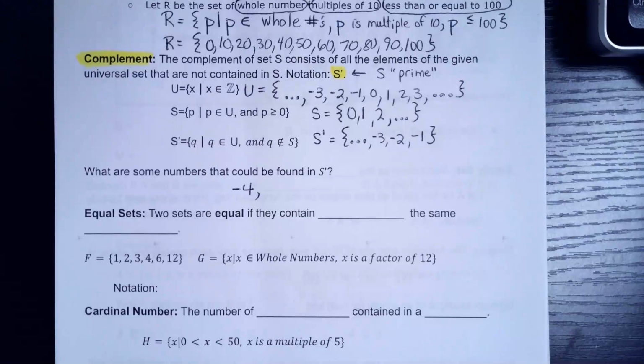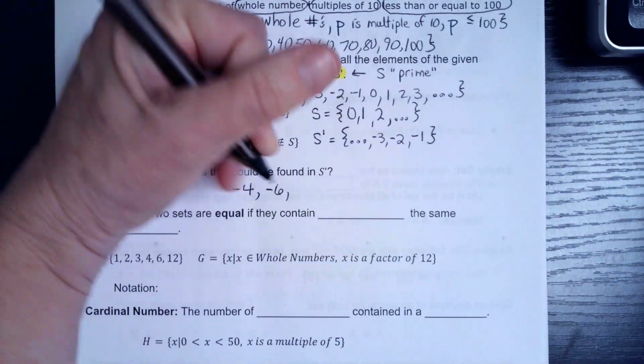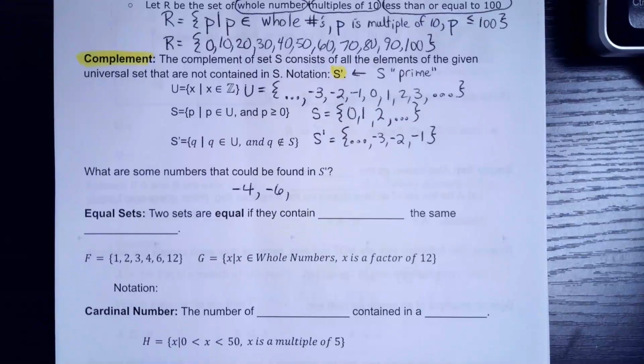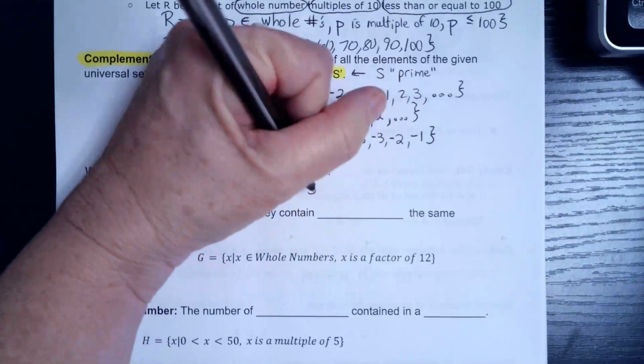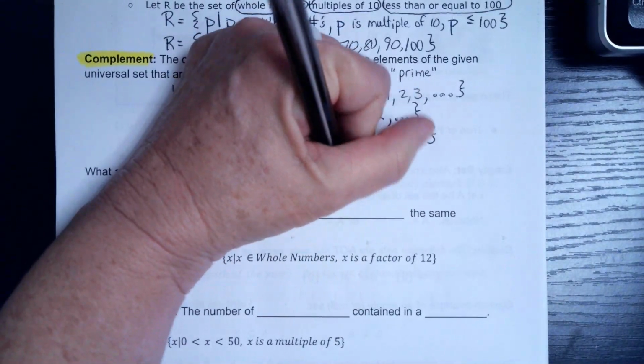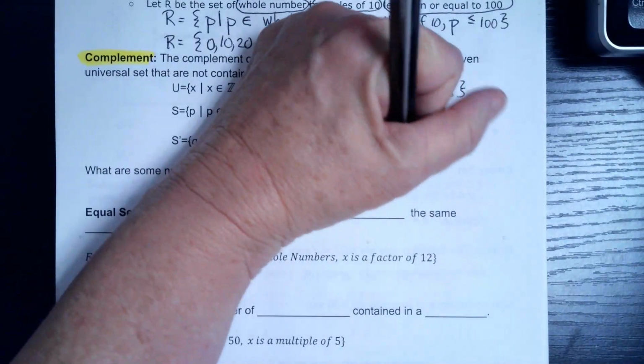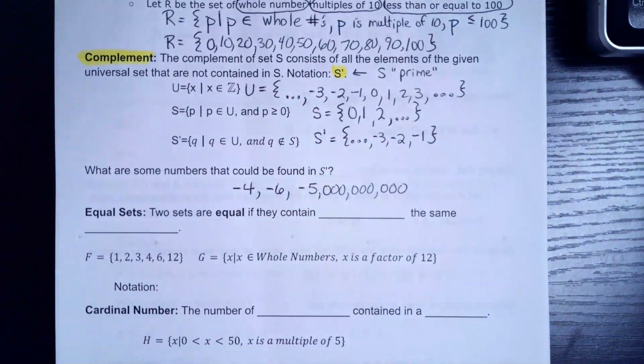Let's see. Campbell, give me another number that could be found in S prime. -6. Okay. Somebody give me something really creative that could be found in S prime. -5 billion. Okay. Yep, billion. I ain't writing all that. Well, you could pick another one. I'll write it. -7. That would also be another number. All right.